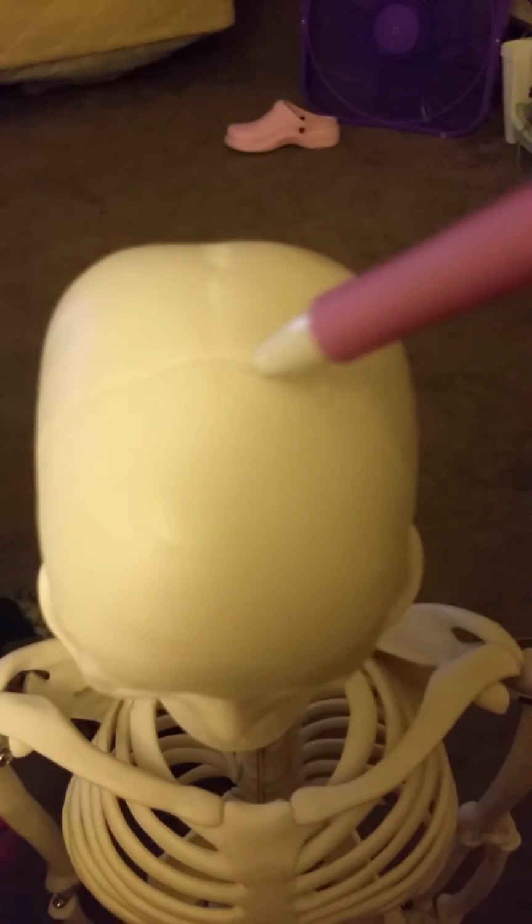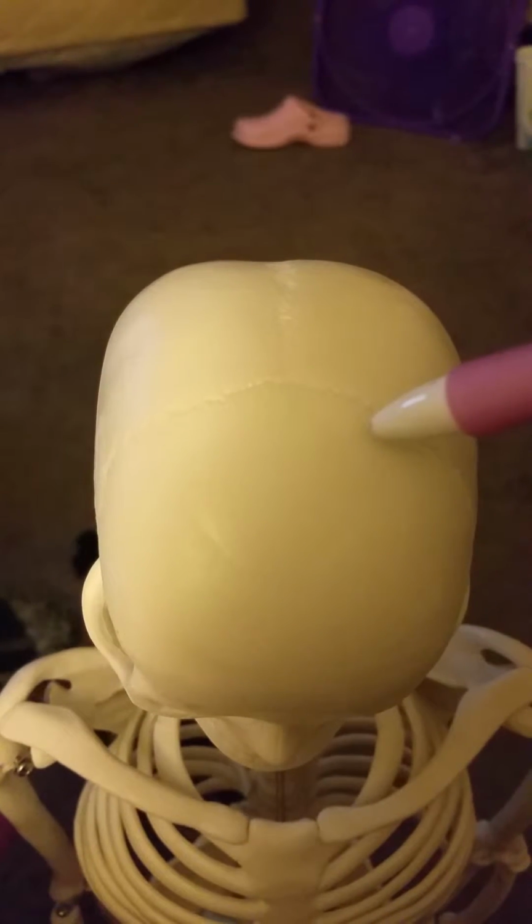Okay, we have the coronal suture, which is right here in the frontal bone, I believe is making this suture. Next, we have the sagittal suture, which is right here, and I believe the parietal bones are making the suture.